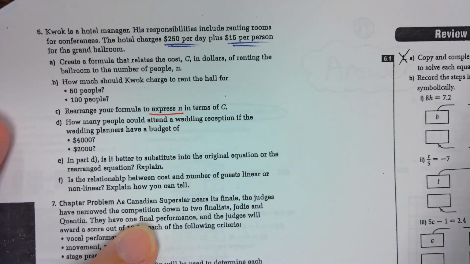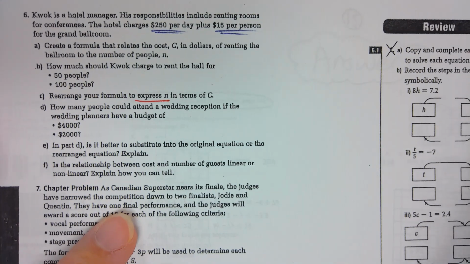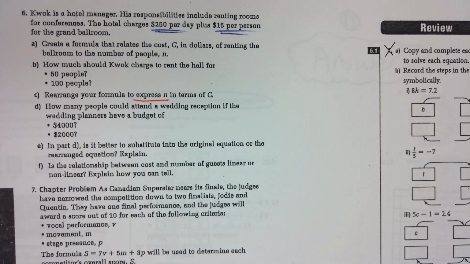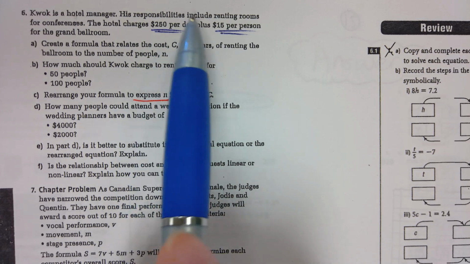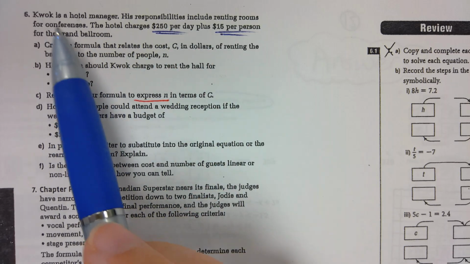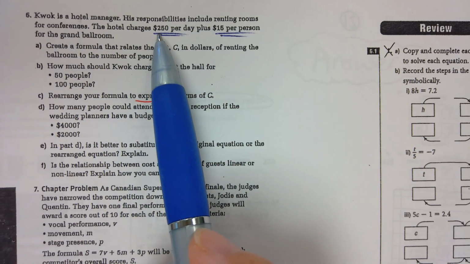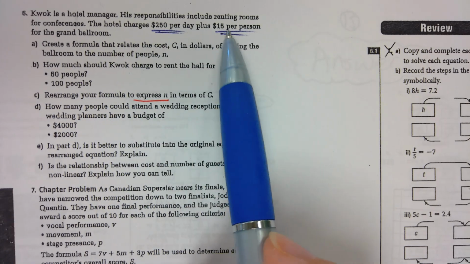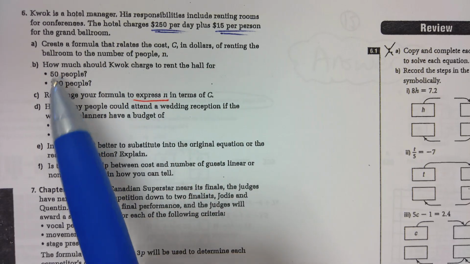Number 6 on the back. So we're taking up homework right now. These ones you should have all attempted. Okay. Number 6. Can somebody read the question for me? Badar. Locke is a hotel manager. His responsibilities include renting rooms for conferences. The hotel charges $250 per day plus $15 per person for the grand ball.